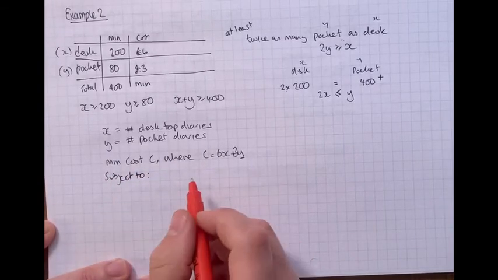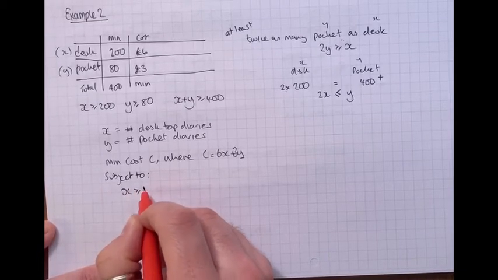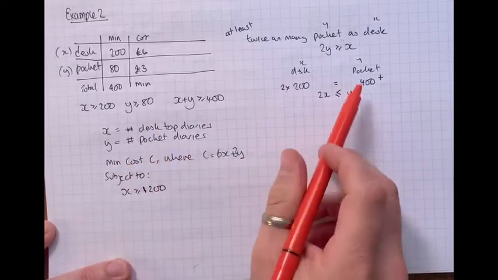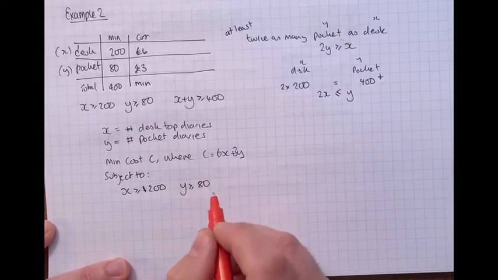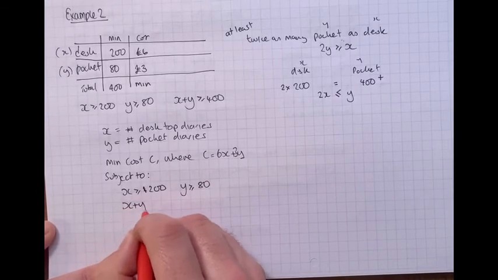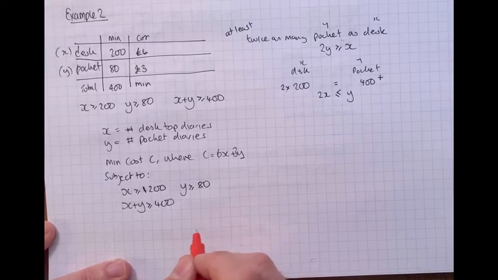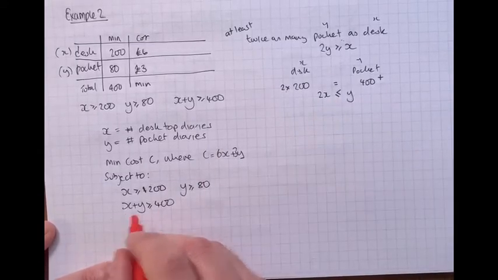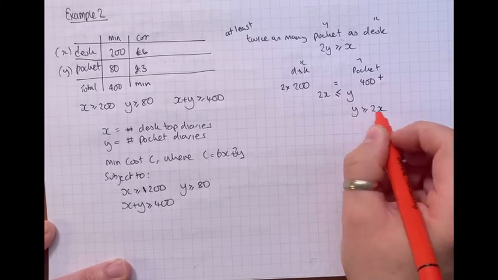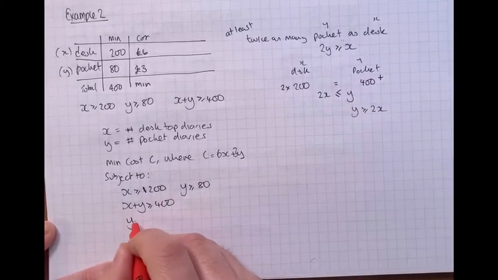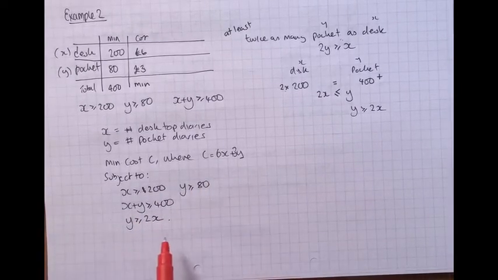we don't need the non-negative one this time. x is greater than or equal to 200. Now, I said earlier y must be 400, but put 80. y must be greater than or equal to 80. The total, x plus y, must be greater than or equal to 400. And then we had the other clause from here that I would always write in terms of y. Look, it's pointing to the 2x. y is bigger than or equal to 2x. It just makes it easier if you're doing it like that for when you come to solving it.